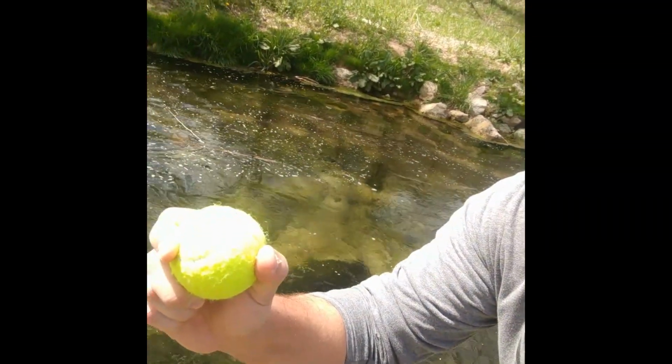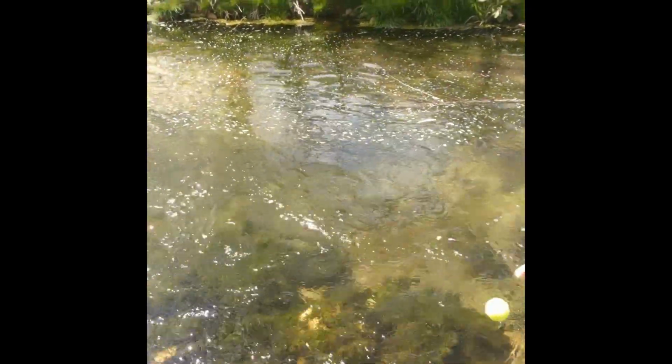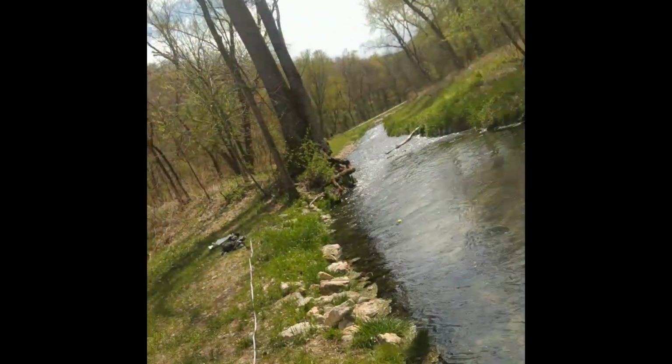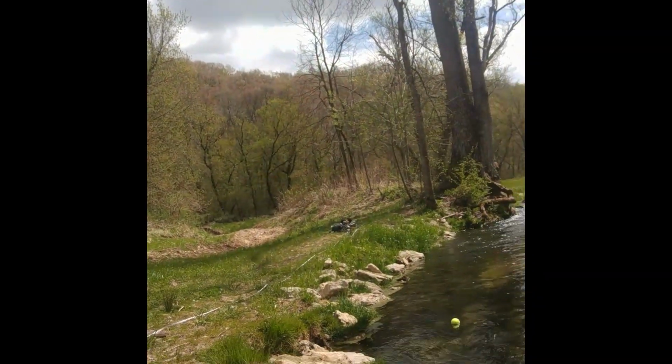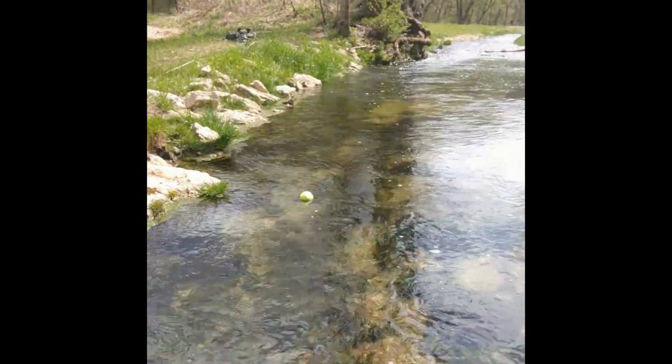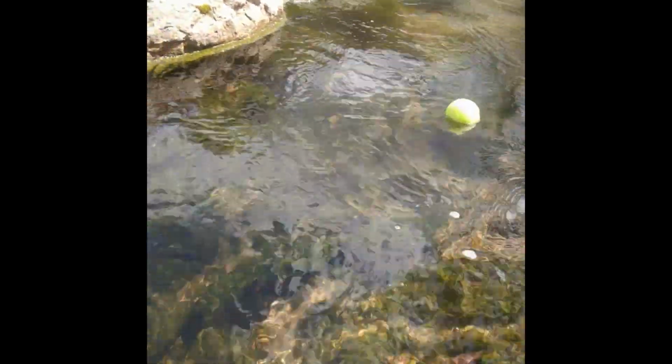All right, so tennis ball in the stream. Run on down. There she comes. I'm going to try not to fall. It's cold. Okay, good timing. And bingo. One tennis ball, one trial. We'll get a time on that and get it to you.